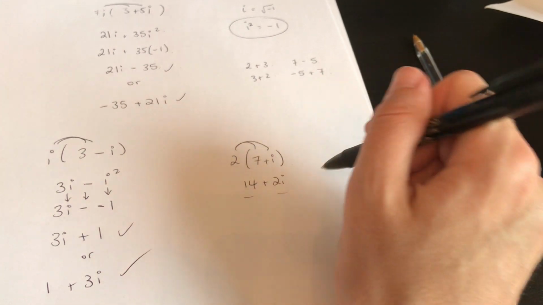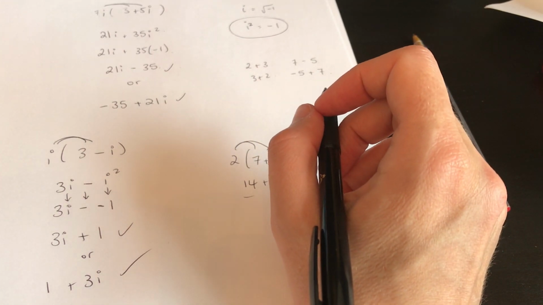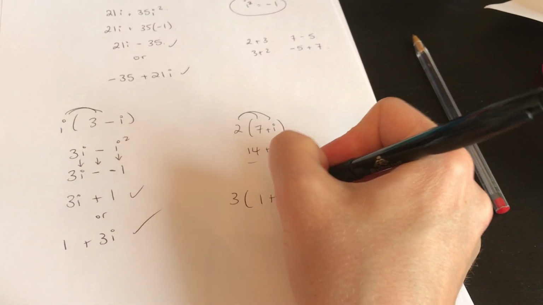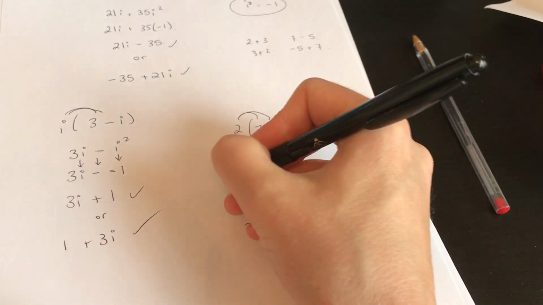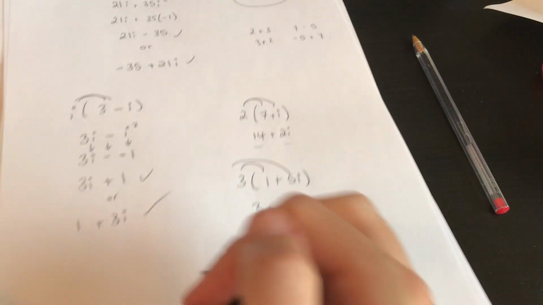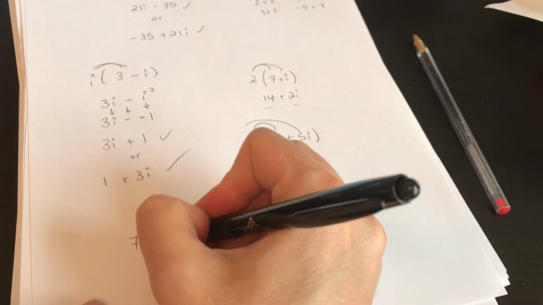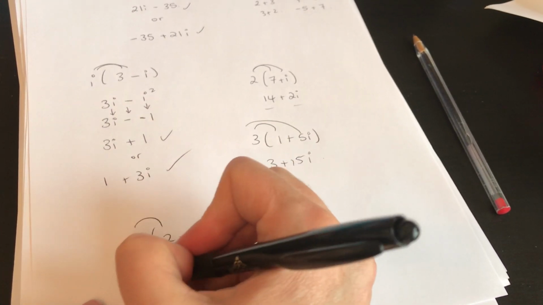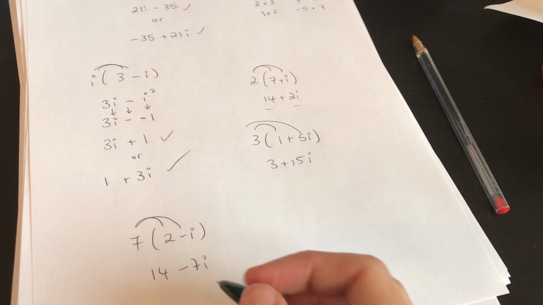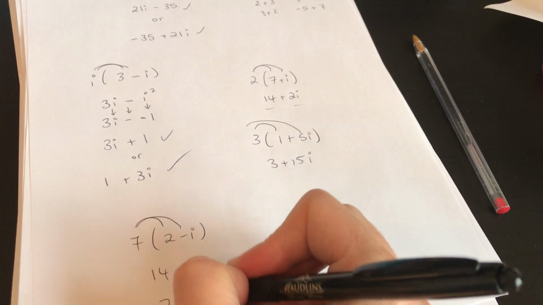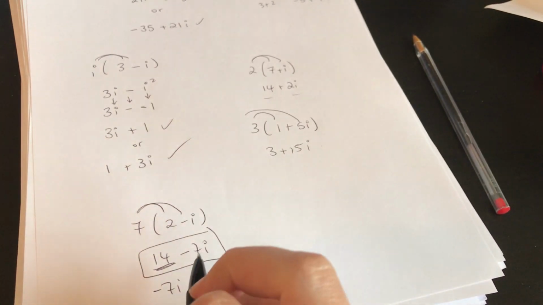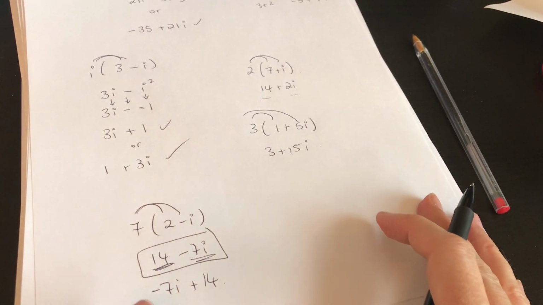Normally we have the number first and then the imaginary part. 3 bracket 1 plus 5i: 3 plus 15i. 7 bracket 2 minus i. That gives me 14 minus 7i. You could see that the other way around, a minus 7i plus a 14, but you're most likely to see it in this format. The real number first and then the imaginary second.